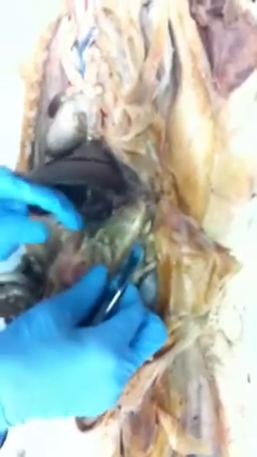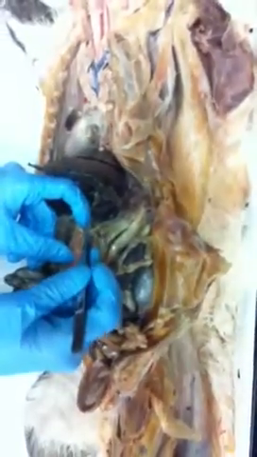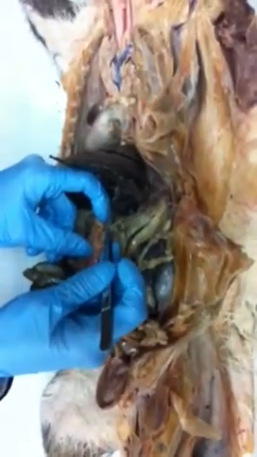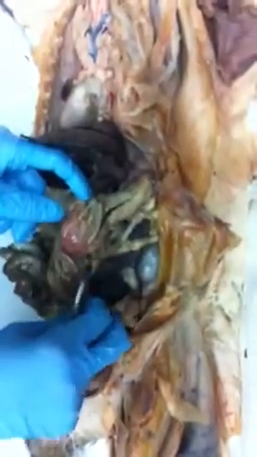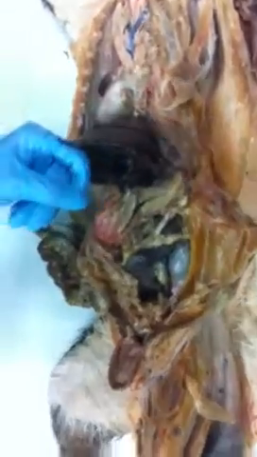If you look on the inside curve or the smaller curve, you also have some here. That's called the lesser omentum because it's on the lesser curvature of the stomach. Okay, so greater omentum is all this goo, lesser omentum is over there.